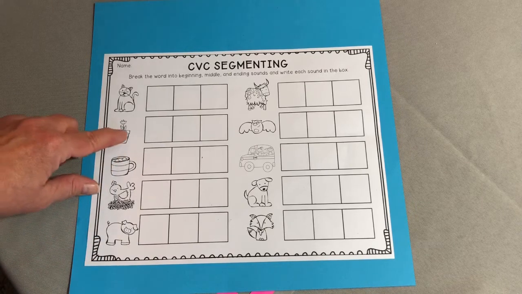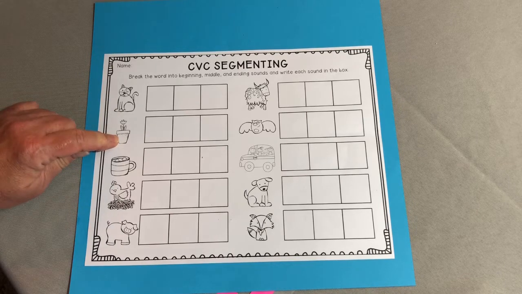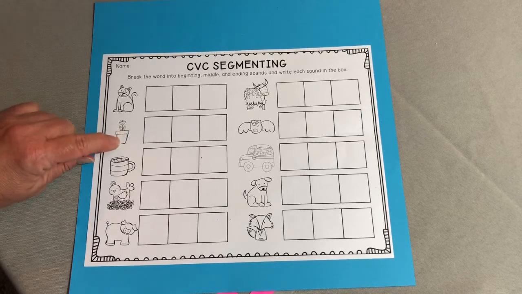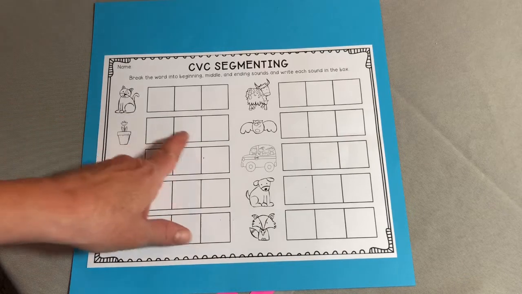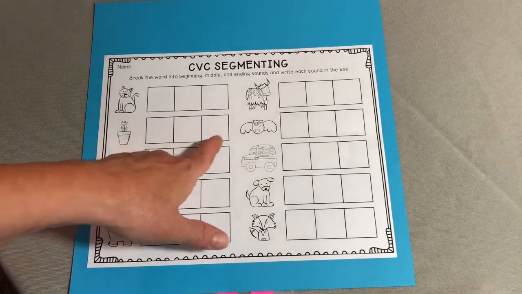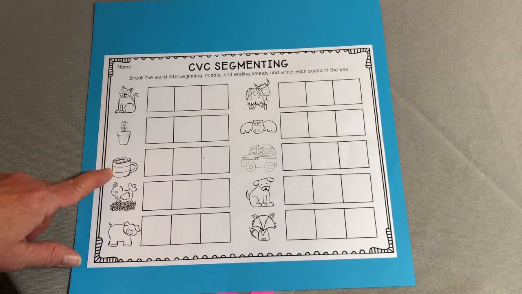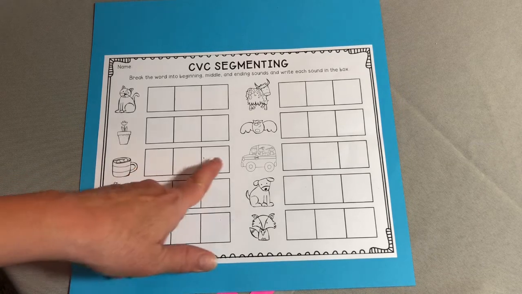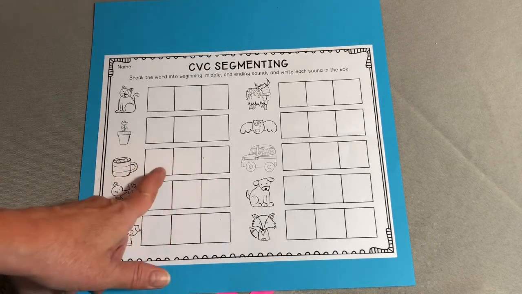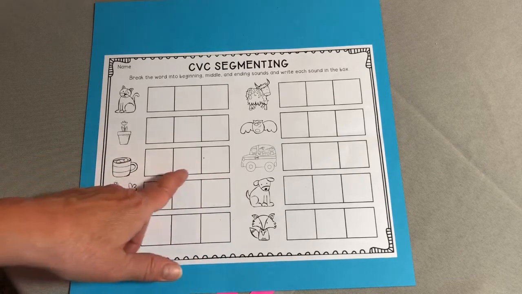It's just talking about the pot. So this is a flower pot. Pot. Okay, pot. This is a mug. Mug. Okay, mug.